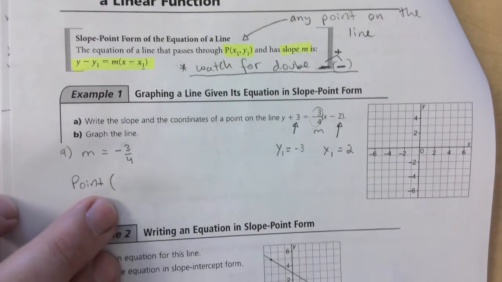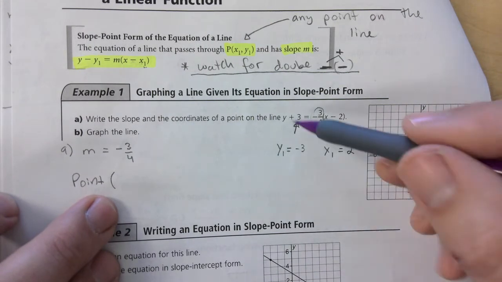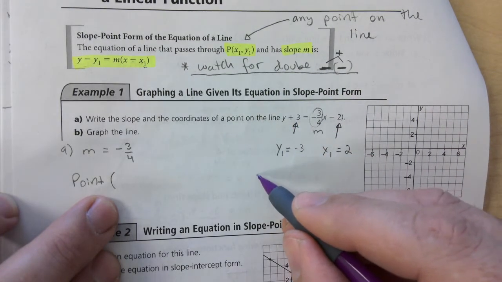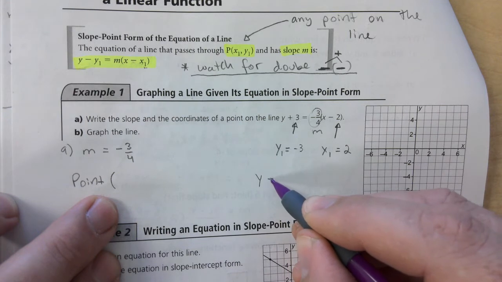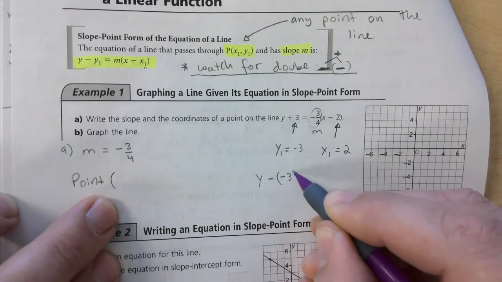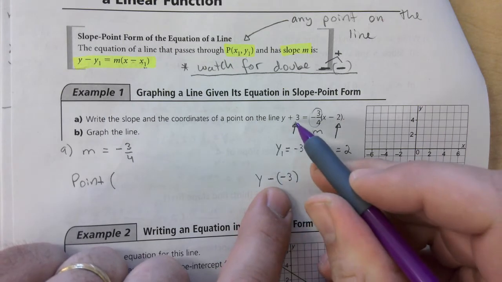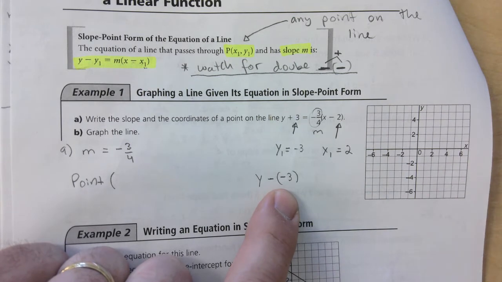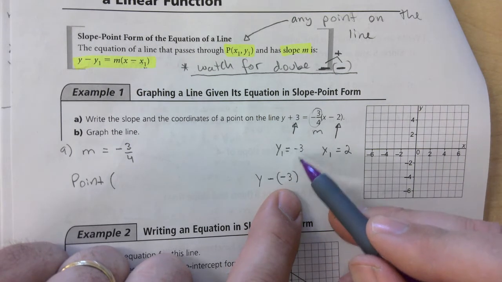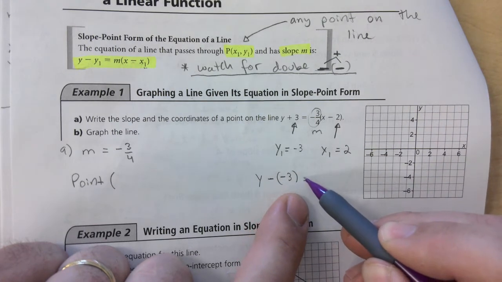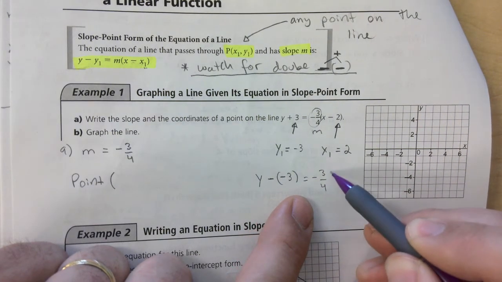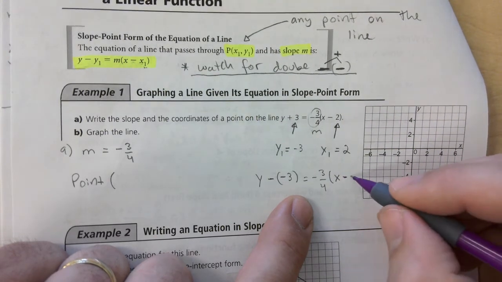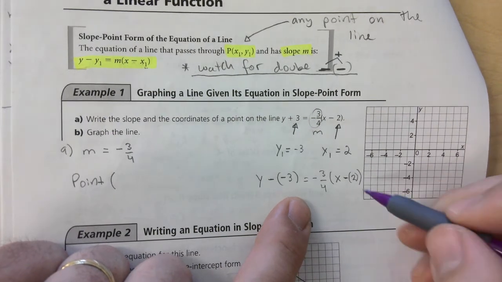You kind of have to imagine what happened for the equation to look like this. Let's go back to the original. To get the +3, you went y minus -3. That's how we got the +3 in there in the first place. This is what happened when somebody plugged it in. You first had a -3 value for y1, equals -3/4, and here it was x minus 2, just that 2 that somebody plugged in there.